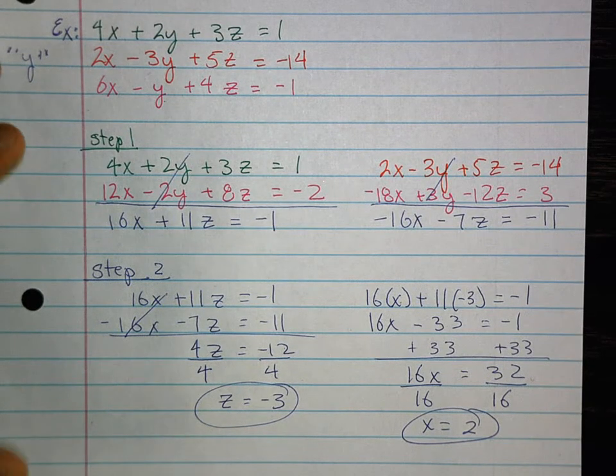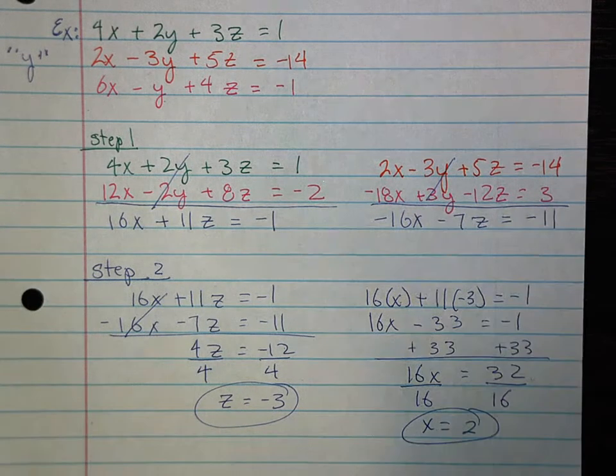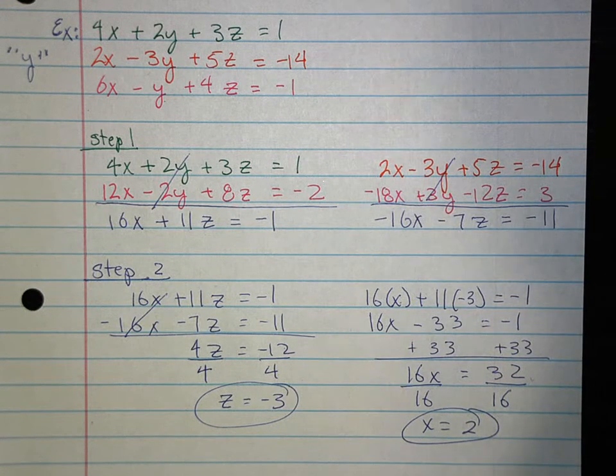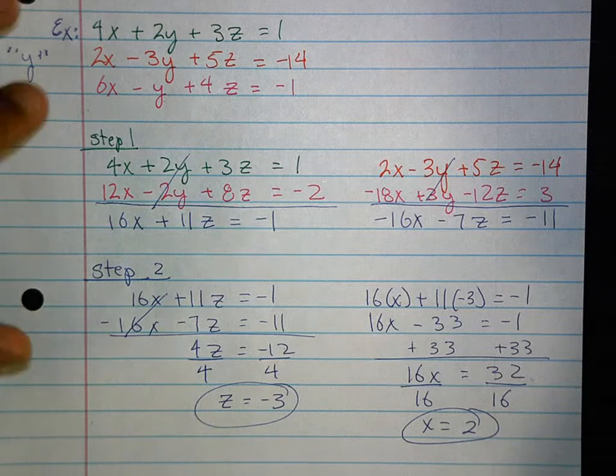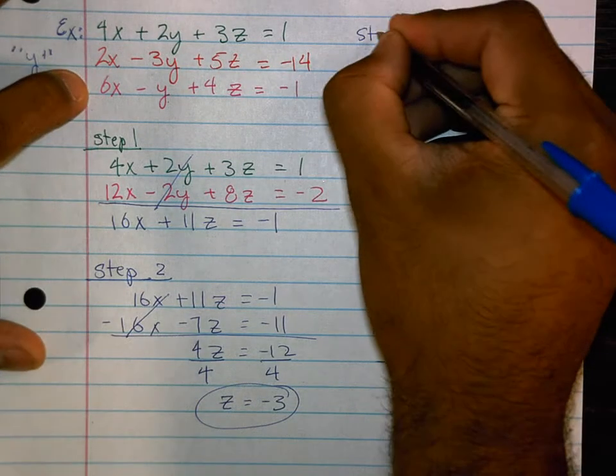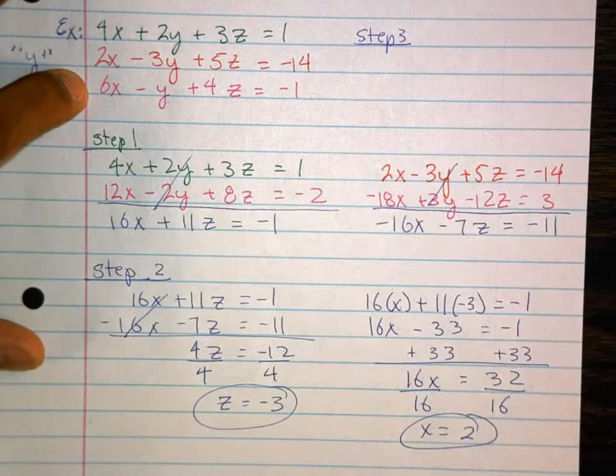So now what I'm going to do for step number 3 is go back to the original equations up here, plug in z, plug in x for any particular equation, and solve for the third one. So I need to find out what y is. So I'll go ahead and I'll do this one right here, this pink one. So I'm going to kind of put step 3 up here so that I can keep it on the projection.